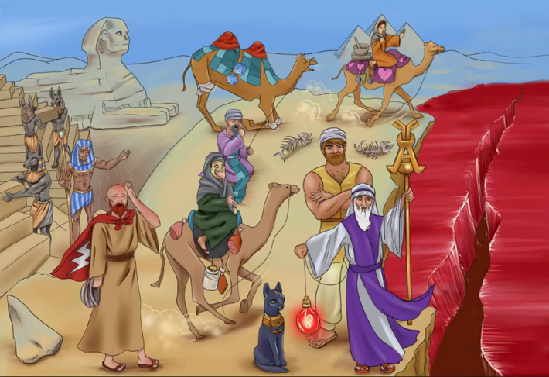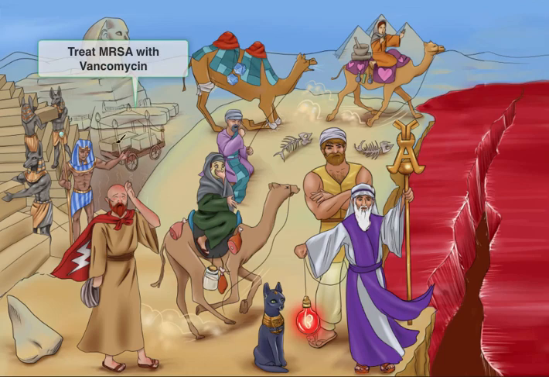Our symbol for vancomycin throughout the course will be a van, but to keep with this era, instead of using a van, we'll use a caravan, but we'll still have it shaped to look like our vancomycin van that you'll see in our future drawings.